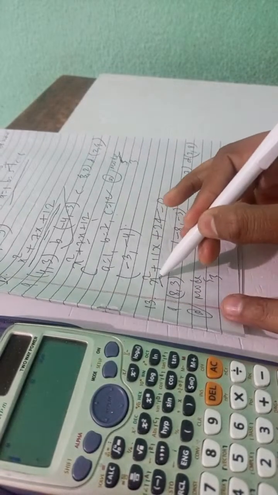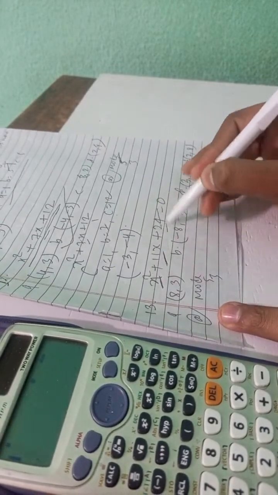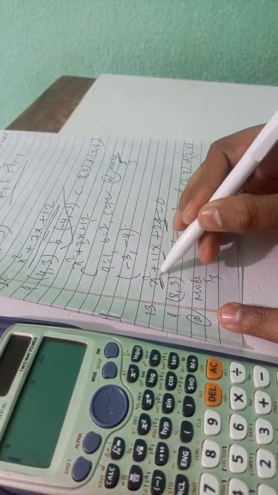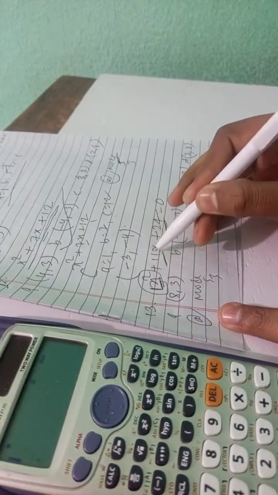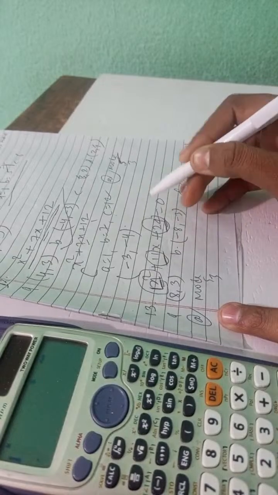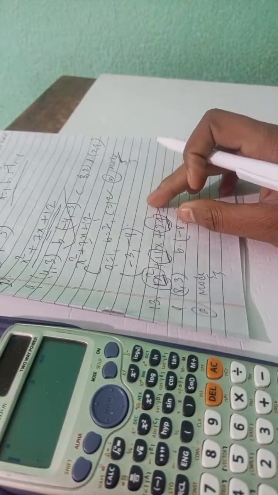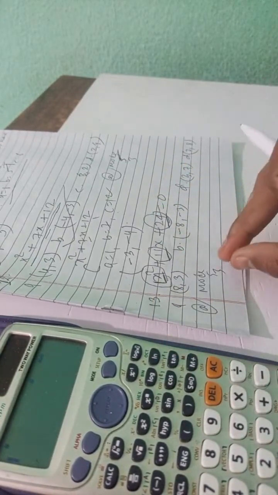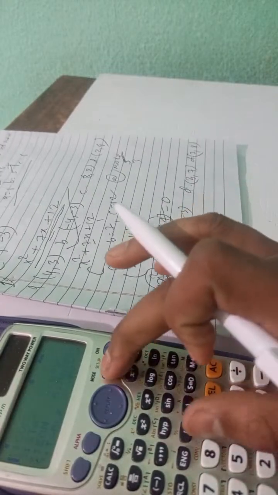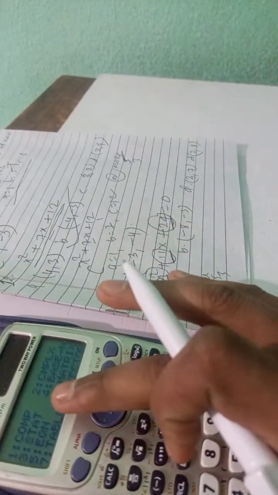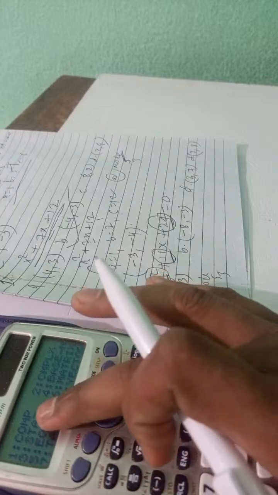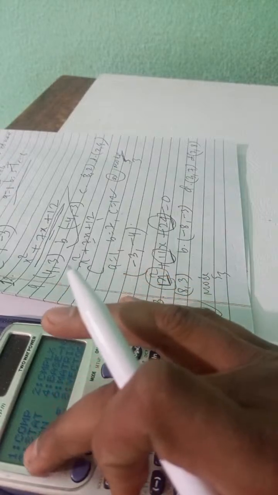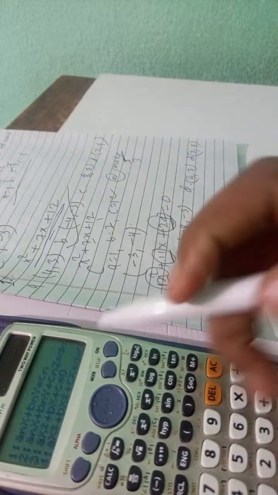So the coefficient of x is this, the coefficient of y is this, the coefficient of z is this. This is the coefficient of A, which is 1, coefficient of B is 11, coefficient of C is 24. You have to plug these into the calculator. Suppose I go on mod 53 first. Go on mod, then we go on 5, then 3, that is 5 3.